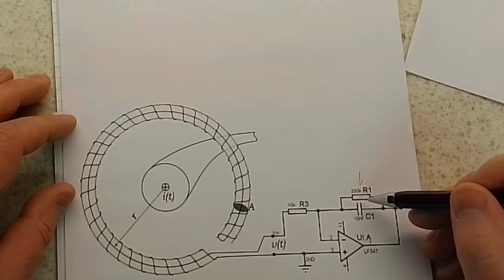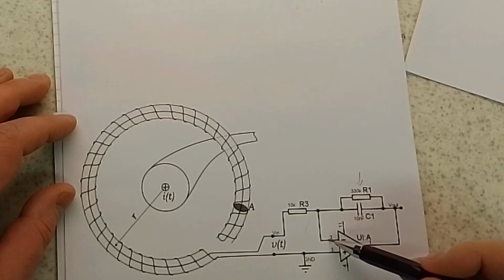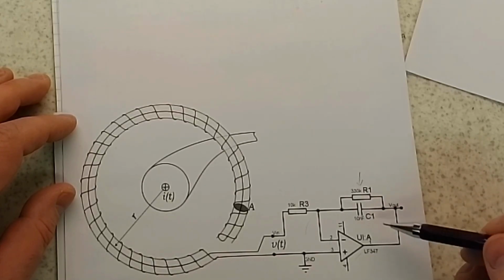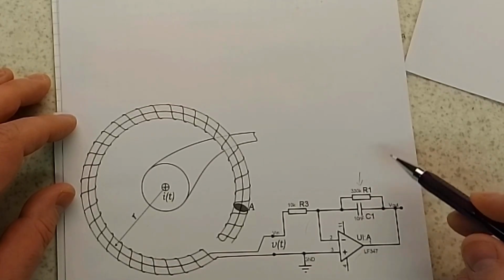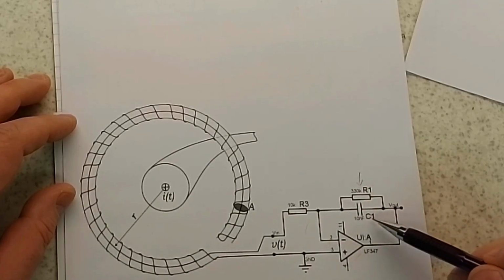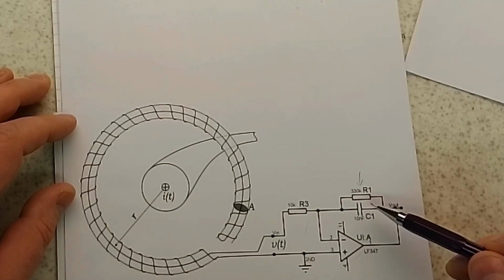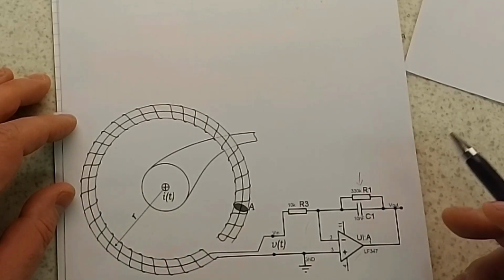We have to add this resistor, otherwise it integrates small offset errors and drifts to the plus or minus rail. But at the same time, this resistor here dictates the lower cutoff frequency.